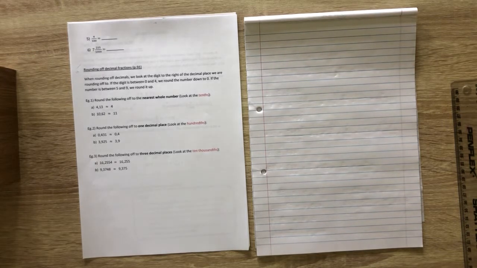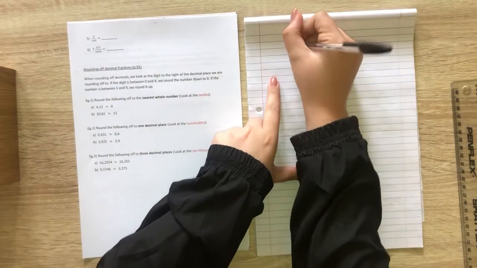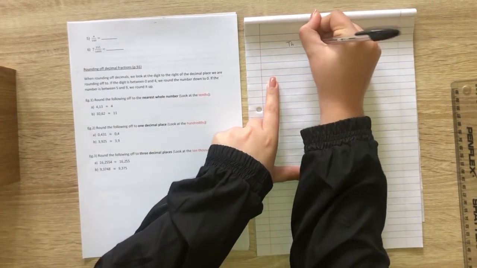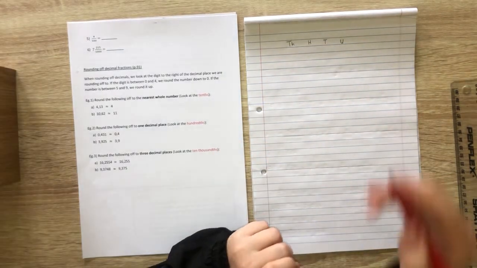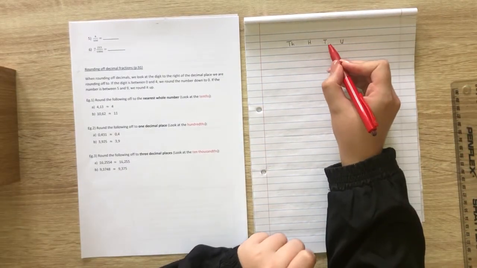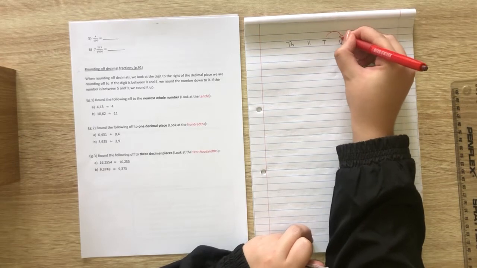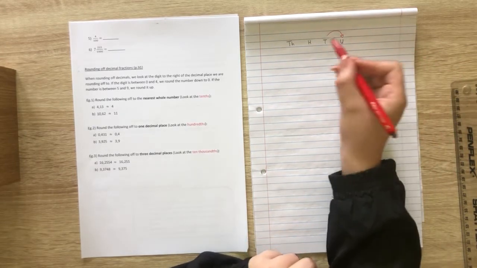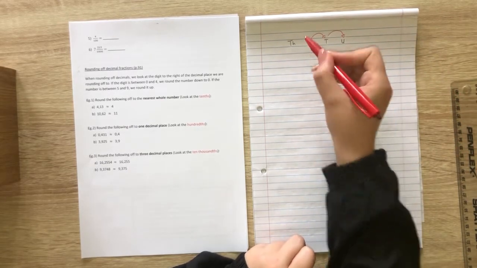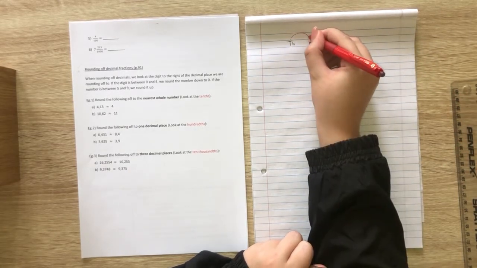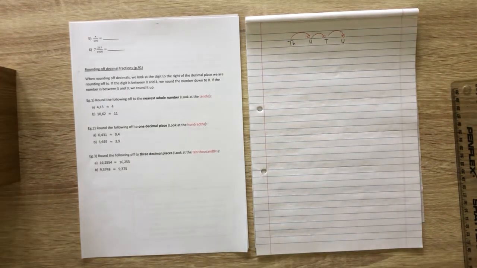Just like if we rounded off to, let's quickly make a diagram here, thousands, hundreds, tens, and units. Whenever we wanted to round off, for example, to the nearest 10, we would look at the units. If we wanted to round off to the nearest 100, we would look at the tens. If we wanted to round off to the nearest 1,000, we would look at the hundreds. So you're always looking at the one to the right. It does not change for decimals. It works exactly the same.